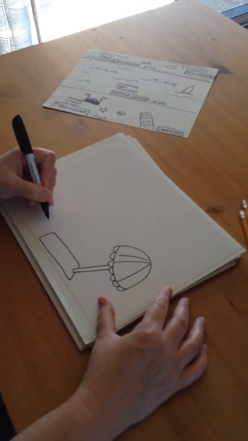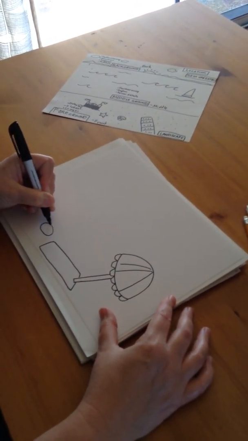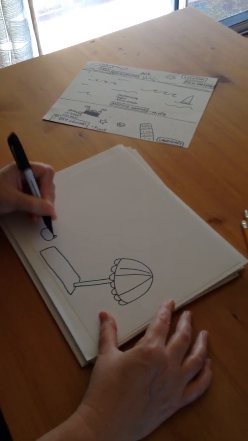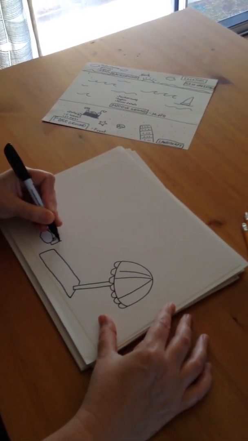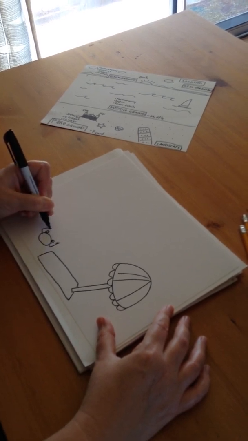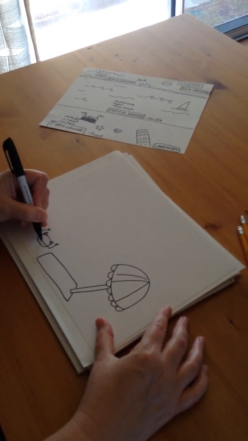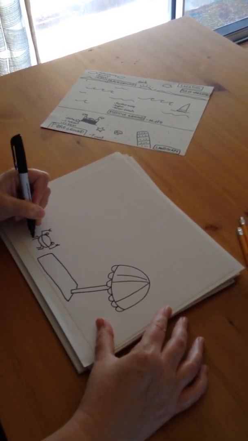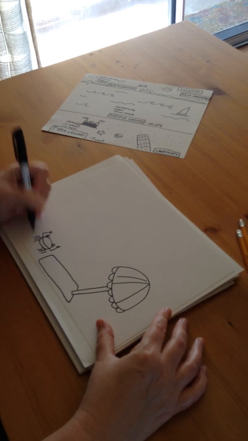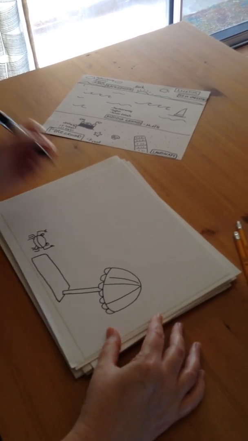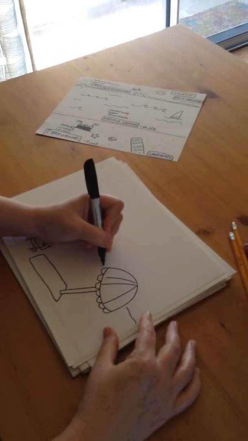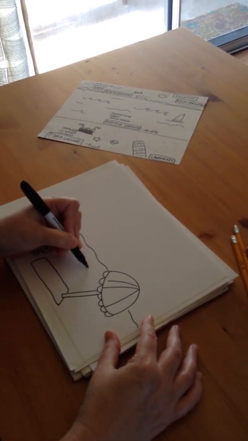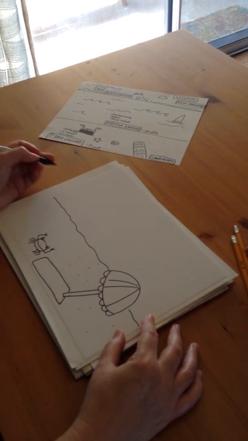The next thing I'm going to add is a little crab. So I'm adding a little oval, half oval, and some little lines that curve. The next thing I'm going to add is the area where the sand meets the water. So I'm going to use a wavy line, and then I'm going to add a couple little dots for my sand.